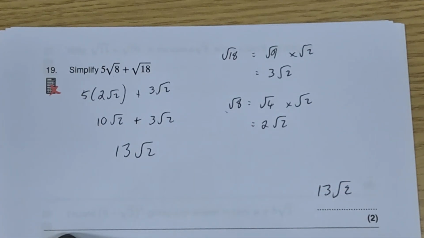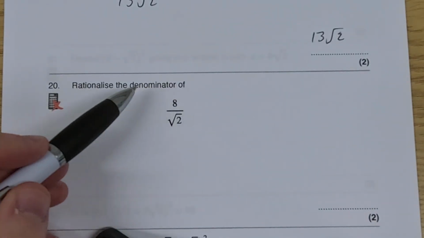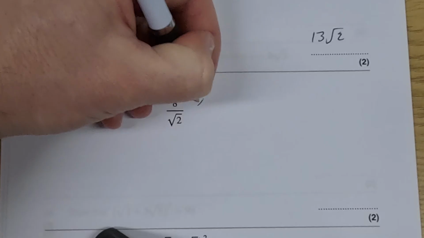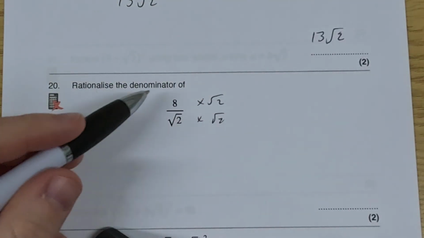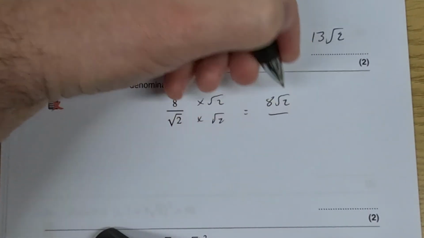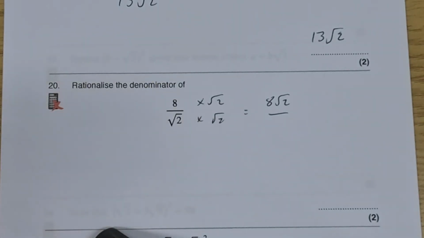Okay, let's look at our next question, question number 20. We've been asked to rationalise the denominator of 8 over root 2. As you can see, the denominator is irrational, it's a surd, so let's multiply both the numerator and the denominator by root 2. The numerator, 8 times root 2, would be 8 lots of root 2. And on the denominator, root 2 times root 2 would be the square root of 4, which is just 2.